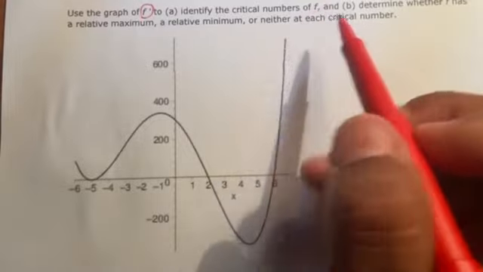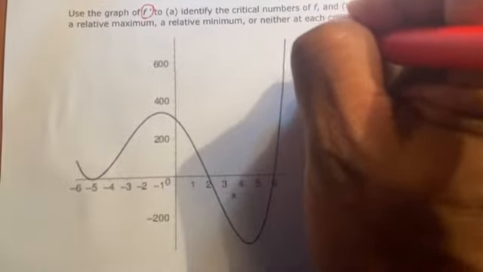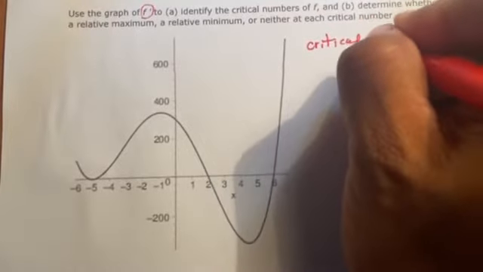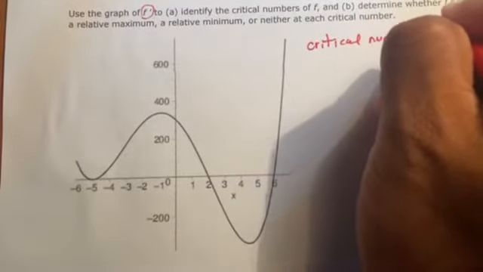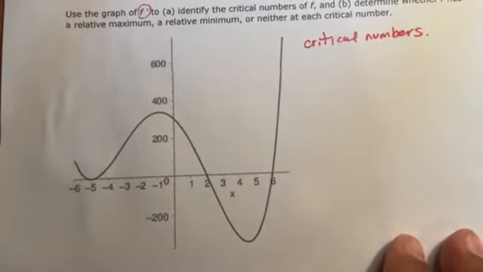okay? So remember, I'm going to follow the same path I did before. The first thing we have to do is find those critical numbers. And they kind of give that to you. They say identify the critical numbers, right? Okay, so what are the critical numbers? Now, the critical numbers occur where the derivative is 0 or where the derivative is undefined.